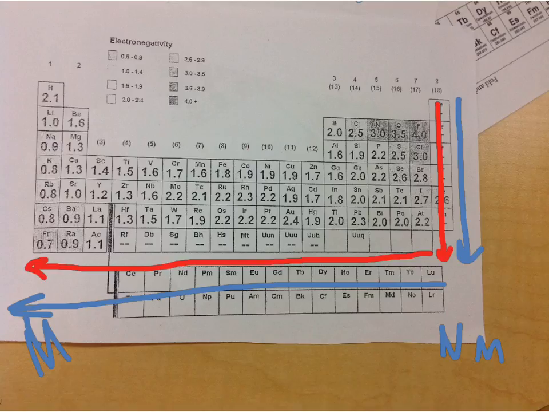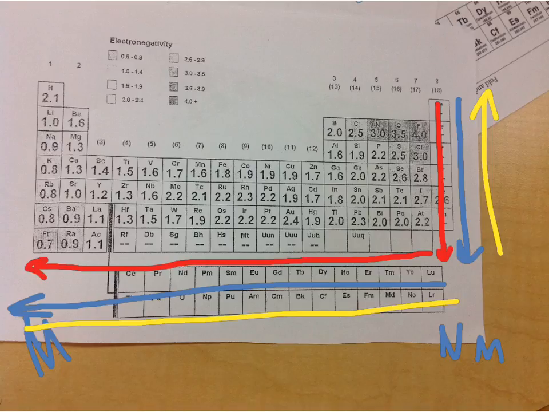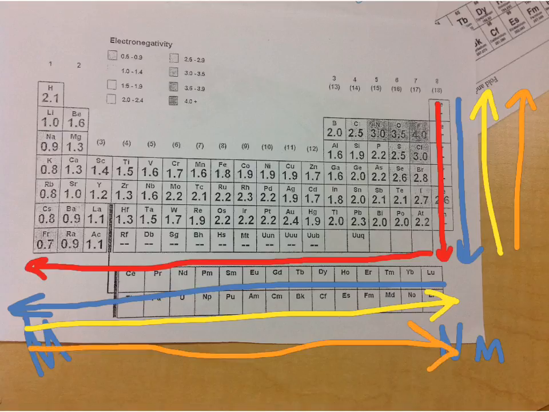Alright, there you go. So we're doing ionization energy. It increases up a period, and it increases across a period. Alright? Electronegativity, same exact thing. Increases there, and increases there. As you can tell, because this is the electronegativity chart.